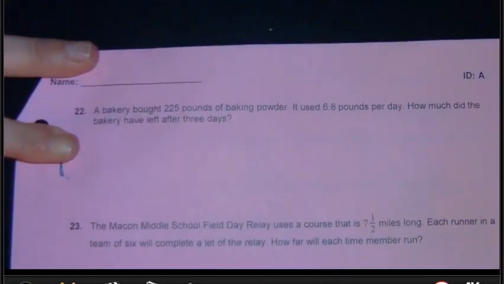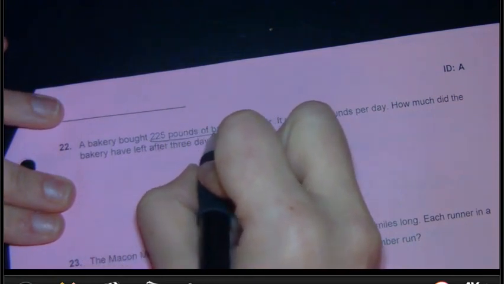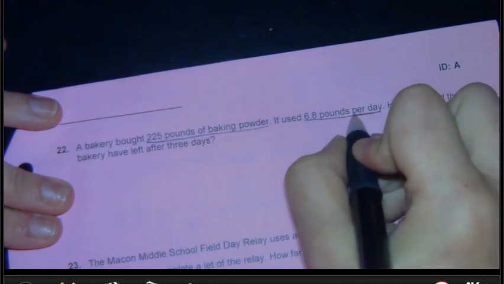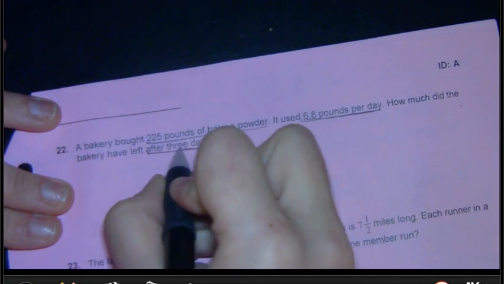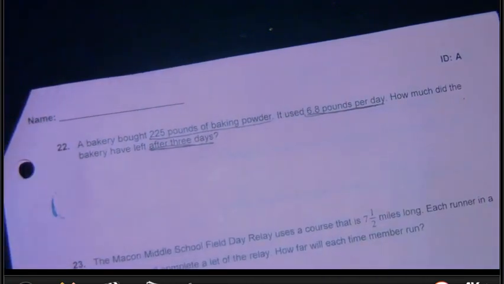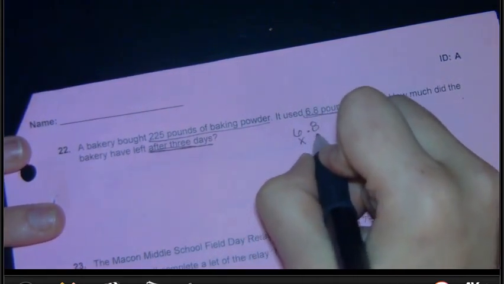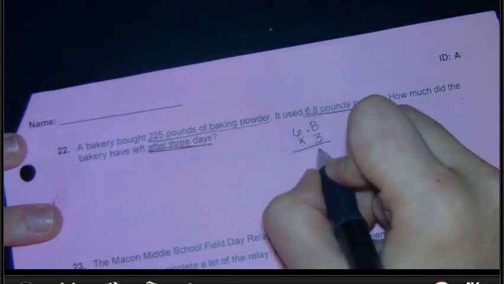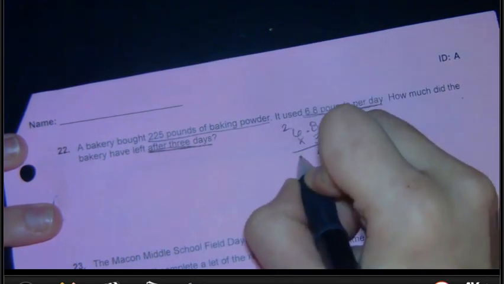All right, number 22. A bakery bought 225 pounds of baking powder. It used 6.8 pounds per day. How much did the bakery have left after 3 days? Okay, well, first I need to find out how much do they use in 3 days. So for 1 day, they use 6.8 times 3. Well, 3 times 8 is 24. 3 times 6 is 18, plus 2 more is 20.